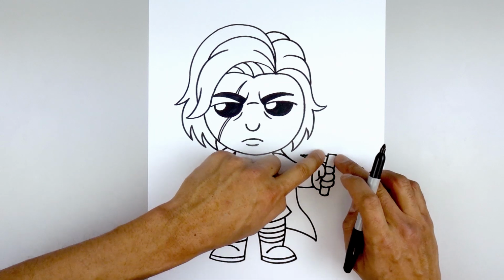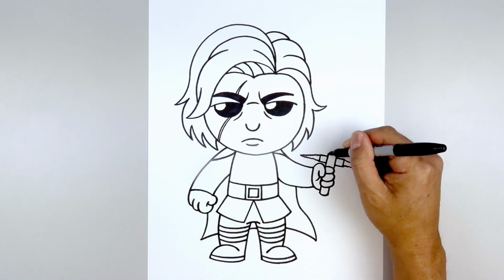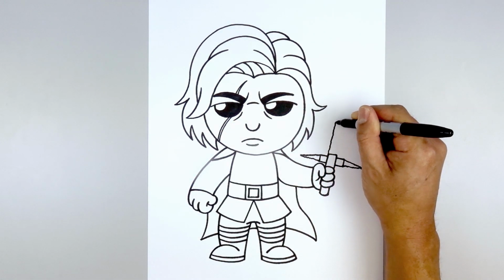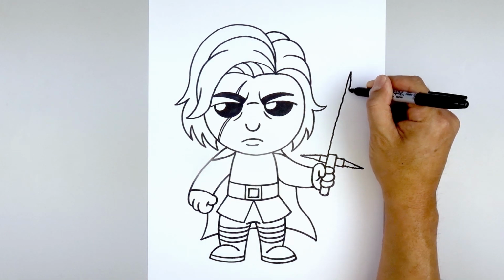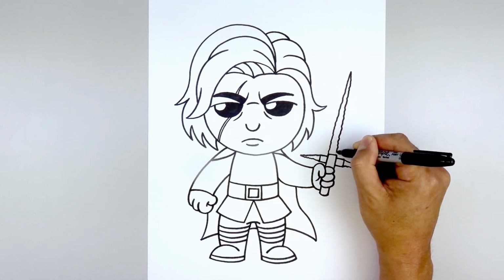And then from the top, we're going to wiggle a line going up towards a tip. So let's start on the left. We're going to wiggle this line going all the way up towards the tip, and then we'll taper it with a wiggly line going back in.